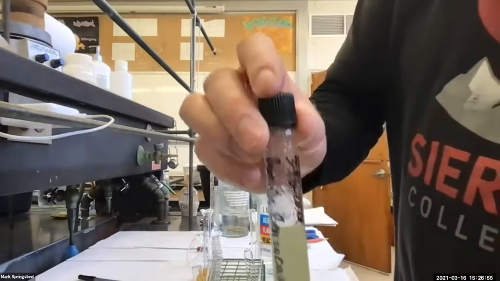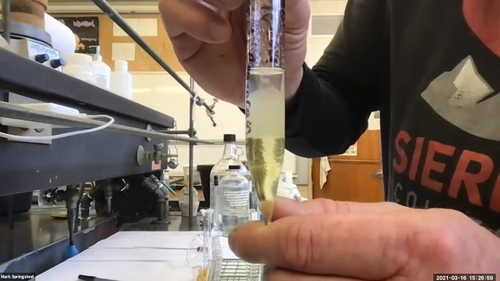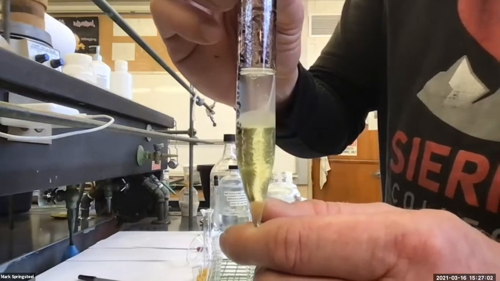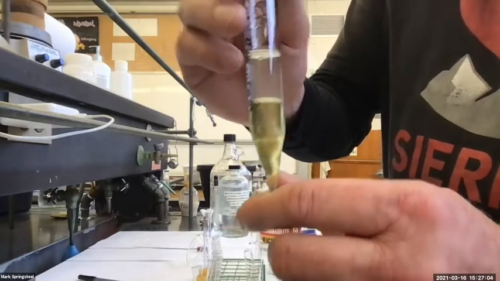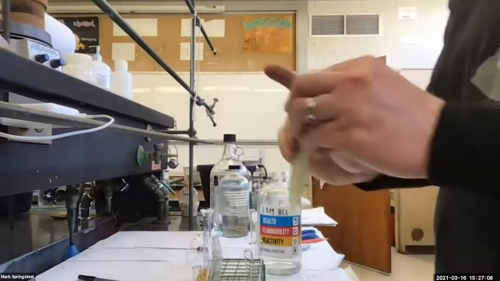And you'll see after I shake it, it'll slowly start to separate out. Do you see that? Pretty cool, huh? The more dense methylene chloride is sinking to the bottom. I can do this some more.